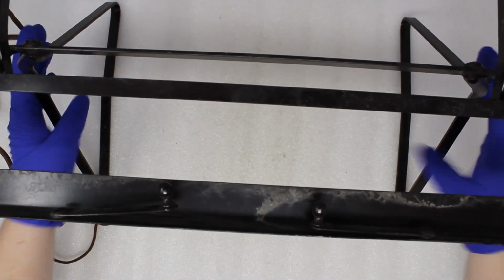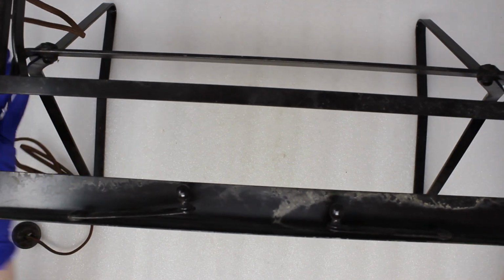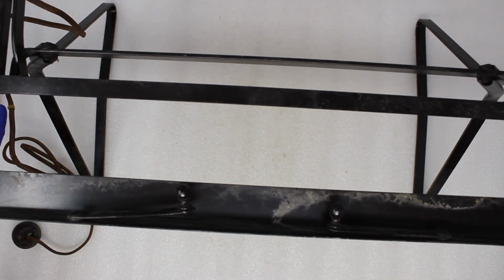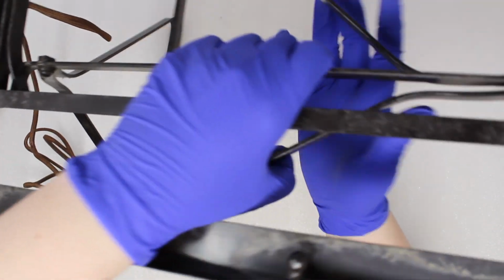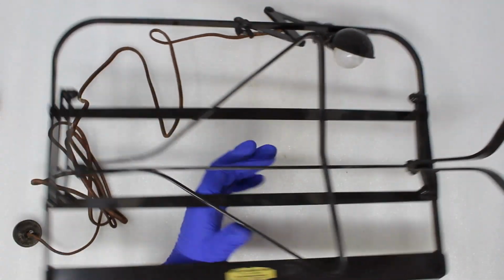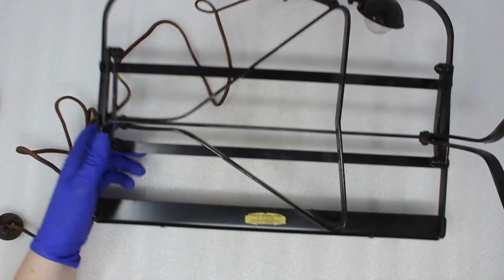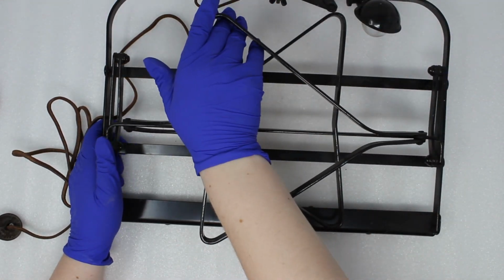I know this object has legs that can unfold. So I just want to make sure that I'm putting it somewhere that isn't going to be seen if we were to put it on display. I think probably the best place to put it is going to be on the back here. So probably somewhere around here.